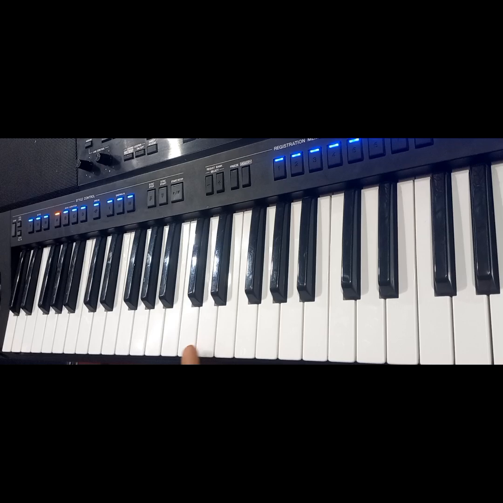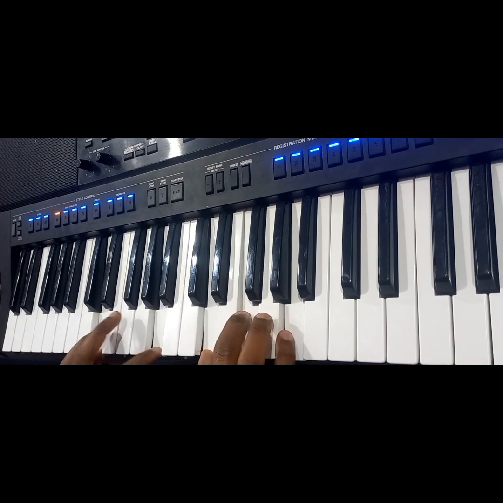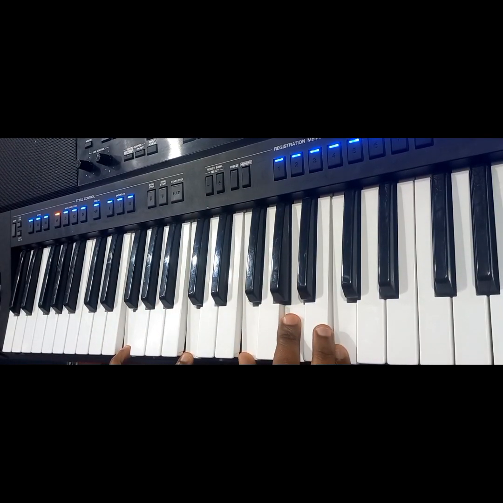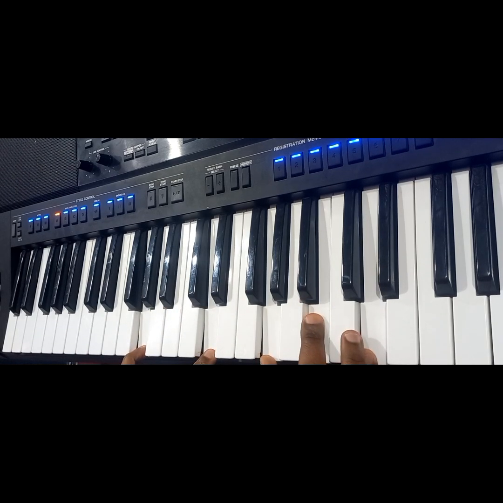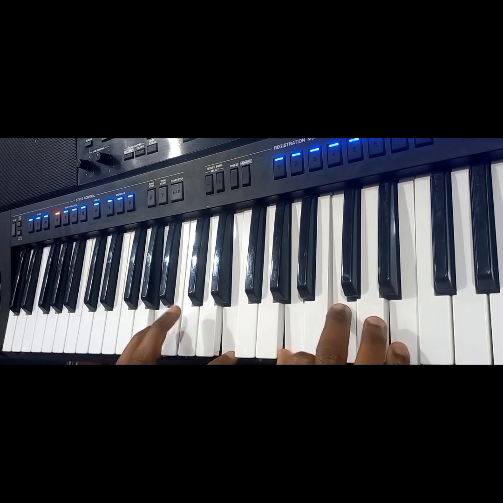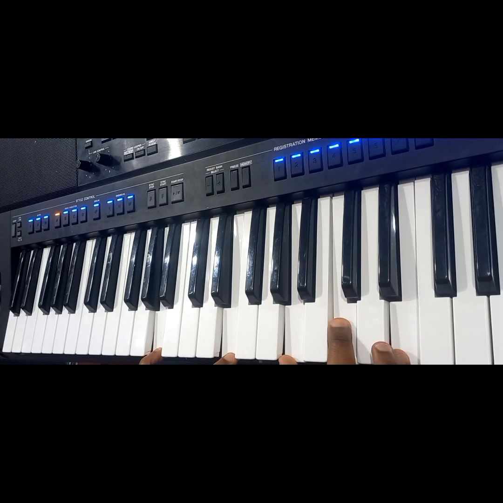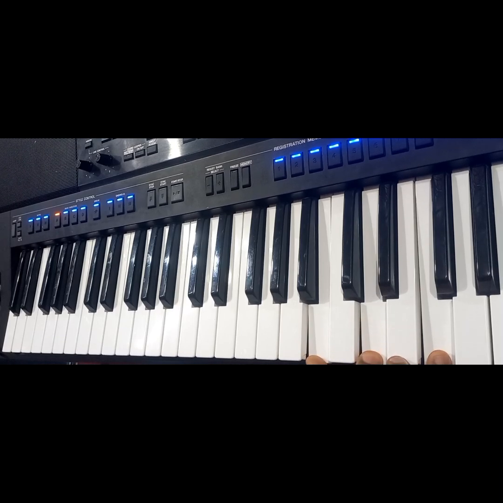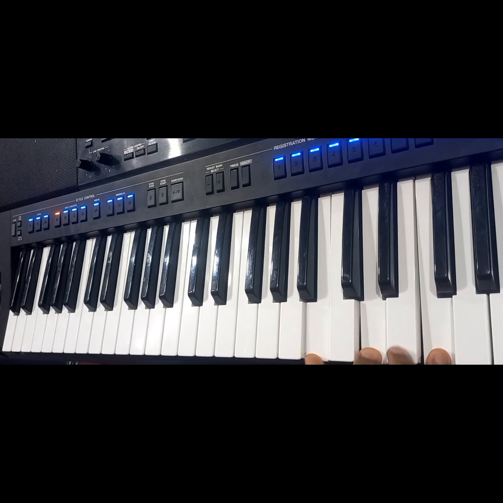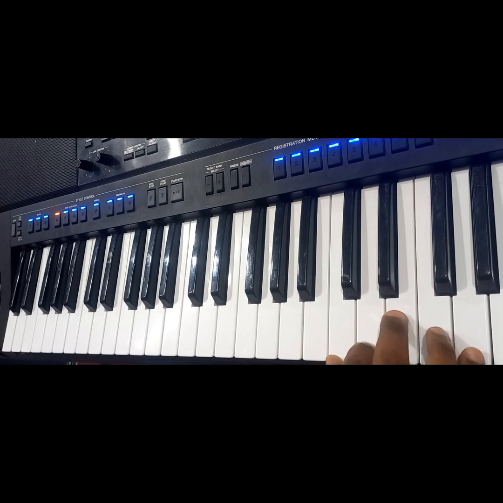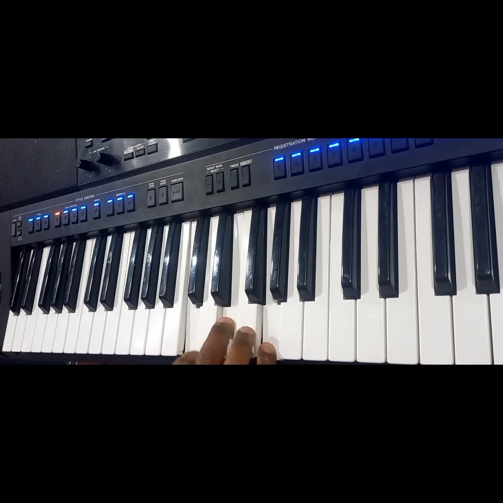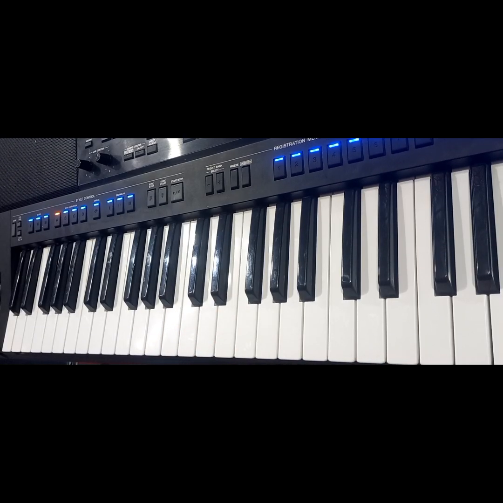So if we can play the chords that associate with the key of C, then I'll play C major, D minor, E minor, F major, we have G major, we have A minor, and then the seventh one is B. So we play this chord, which is a diminished chord, B diminished chord. Then it resolves to the 1. You can hear how it resolves to the 1.